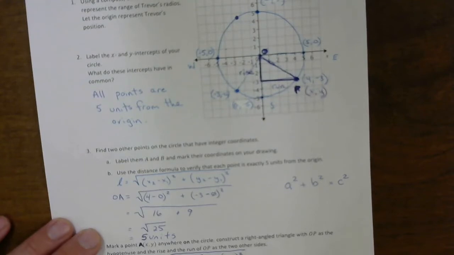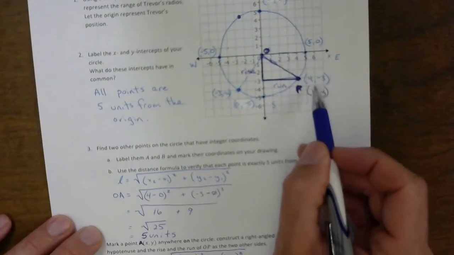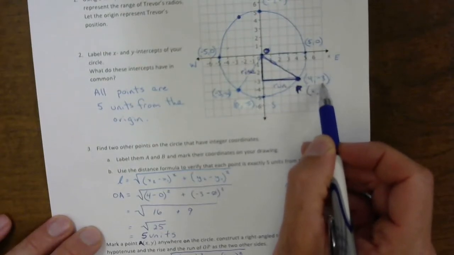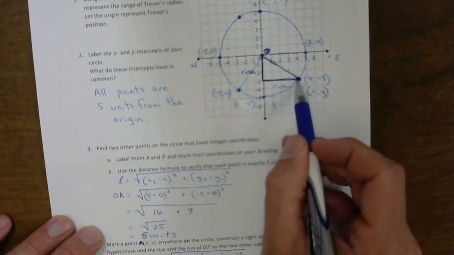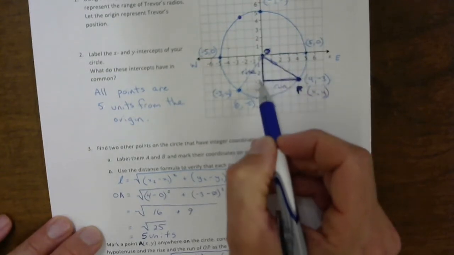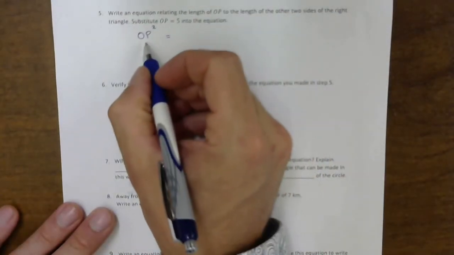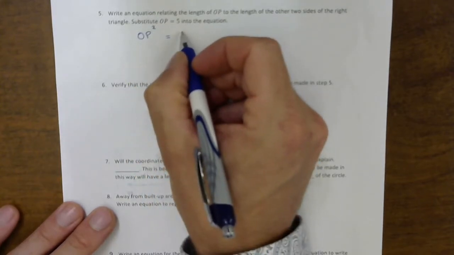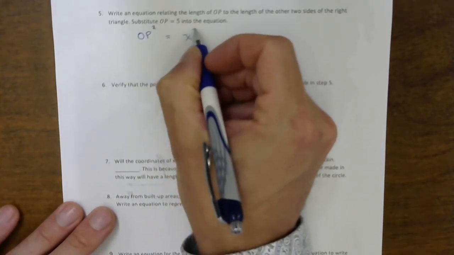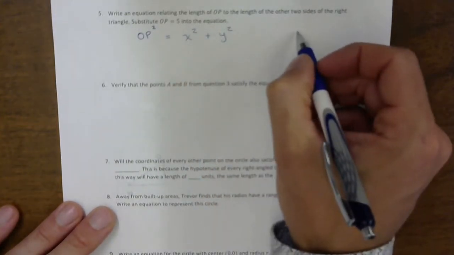The rise is your y, and since you're starting at 0, the y coordinate tells me exactly how far I've moved. I'm starting from 0, going down to -3. Same with the x coordinate. It tells me exactly how far I've moved in the x direction because I'm starting at an x value of 0 and moving to 4. So that's where we're going to get this next part from. I take the coordinates of P, and I end up with x squared plus y squared. And I can explain that again.